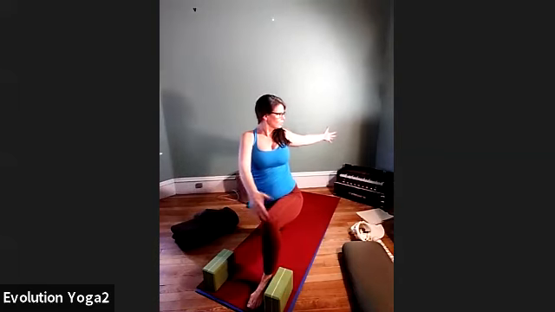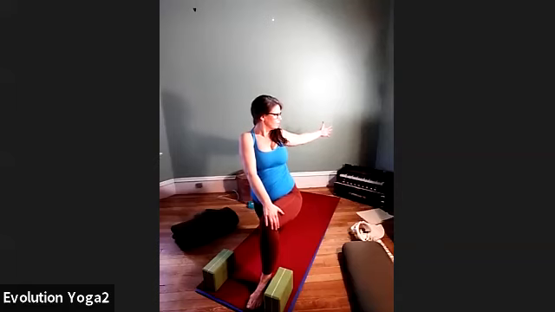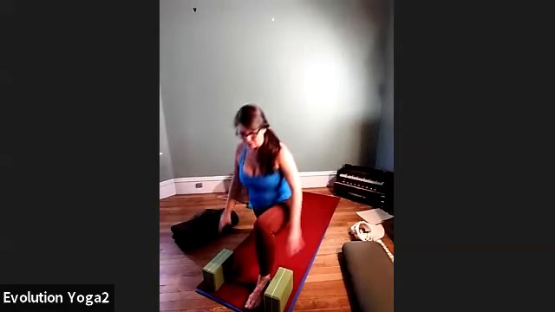You stay in this position or come into that twist, reaching the arm over, either straight arms or reaching towards the knee. And then gaze over the right side. 2 more breaths here. Bring the arms all the way back up to your crescent lunge. Then hands come down to your blocks.